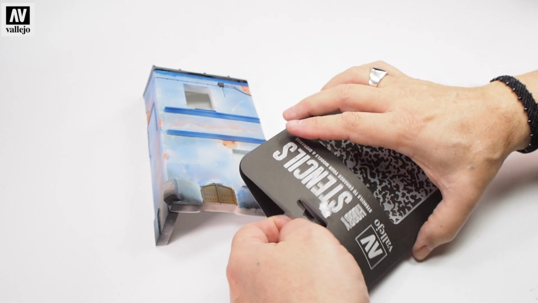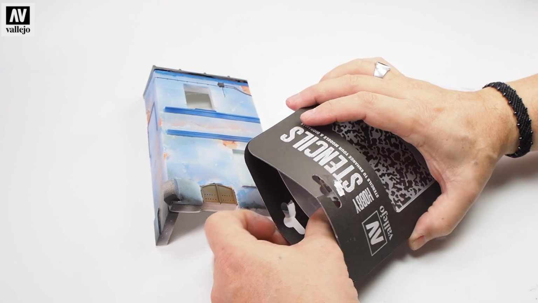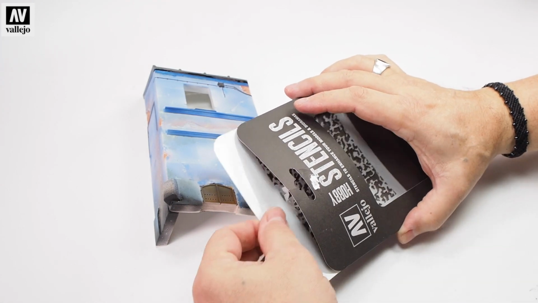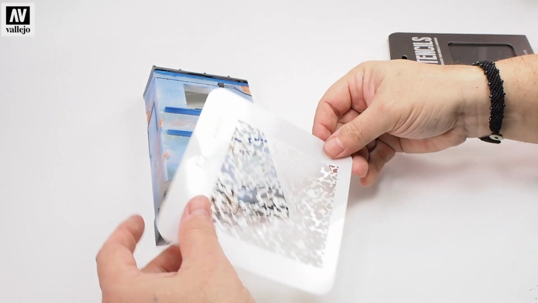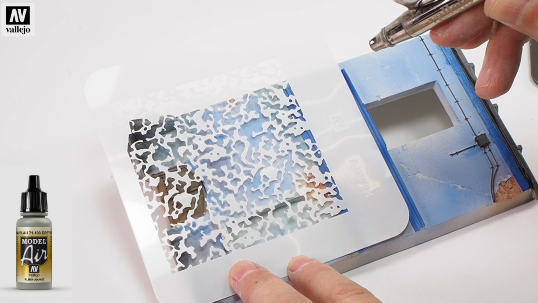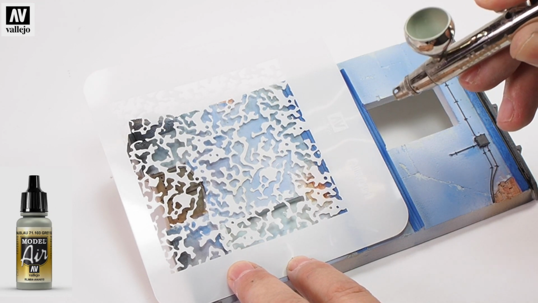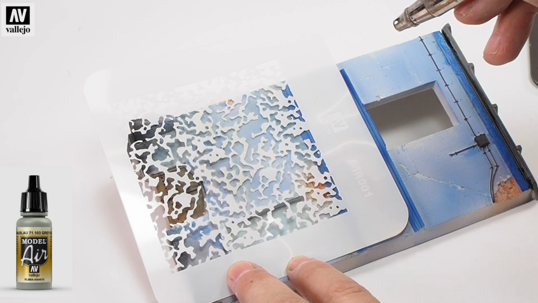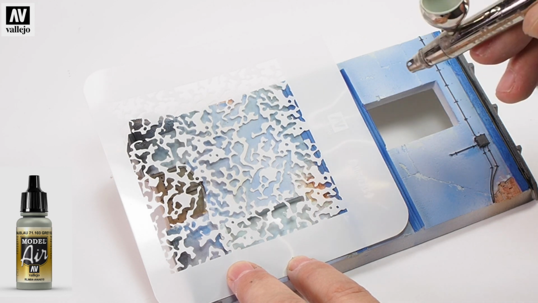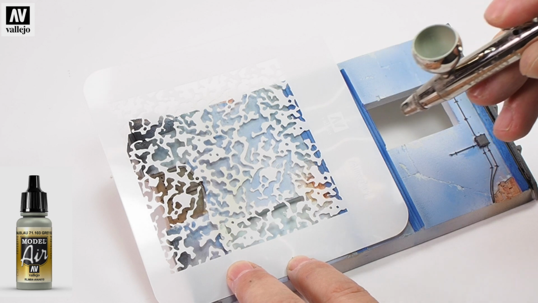We are going to create an interesting worn and faded paint effect. We will now apply a shade of Model Air, using the template as a floating mask, which will allow us to create spots with soft edges. This can reinforce the effect and texture of worn paint.